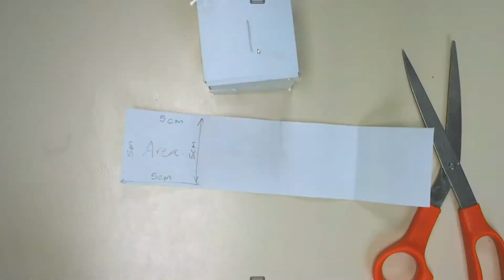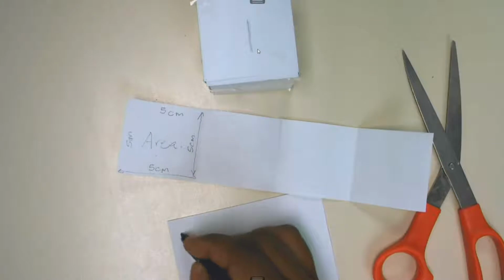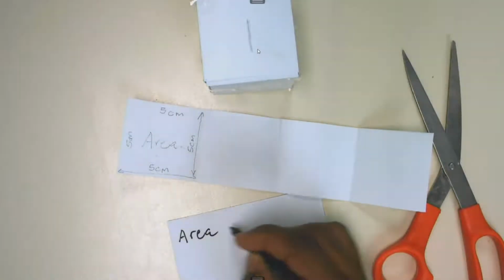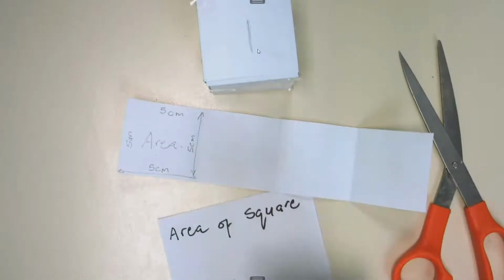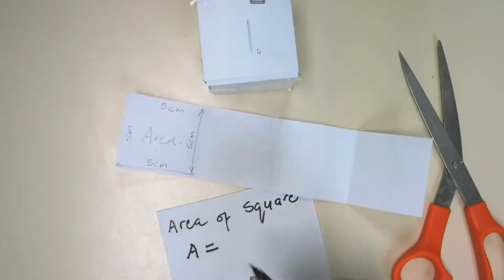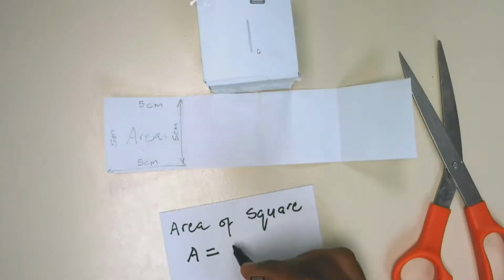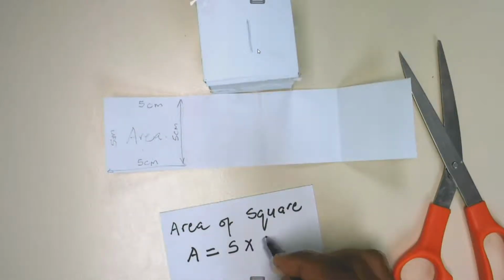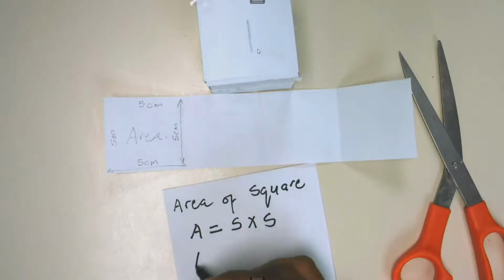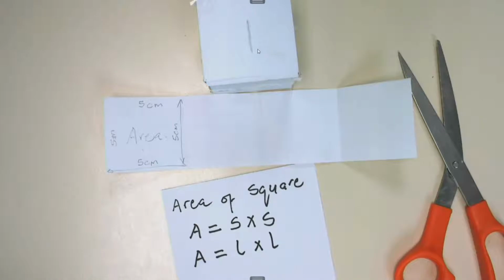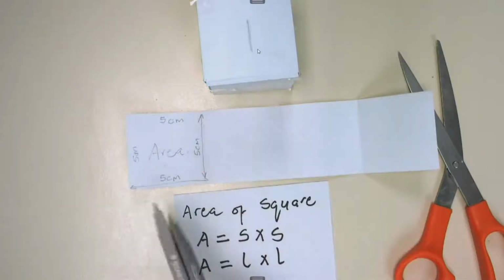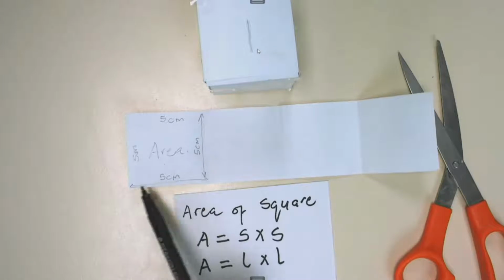I'm sure you still remember that the area of a square will be given by the side multiplying by another side. Or if you like, you'd say length multiplying another length. And therefore, what is the length of the side?